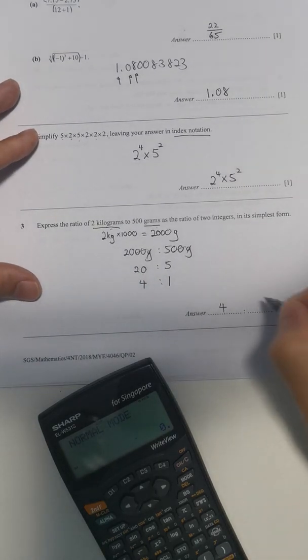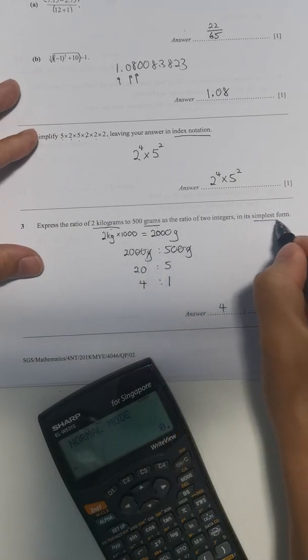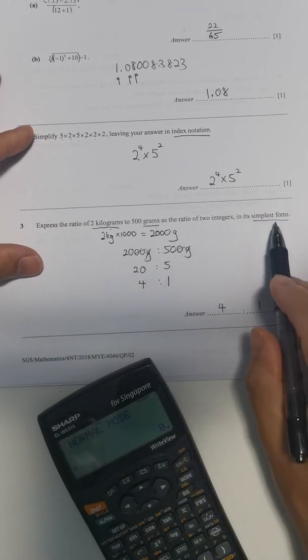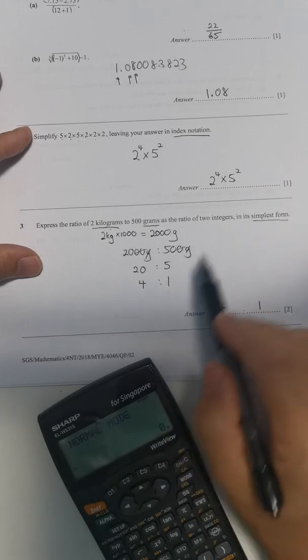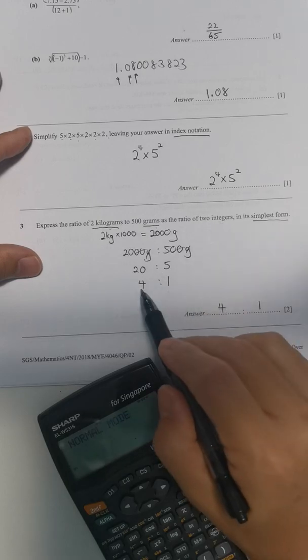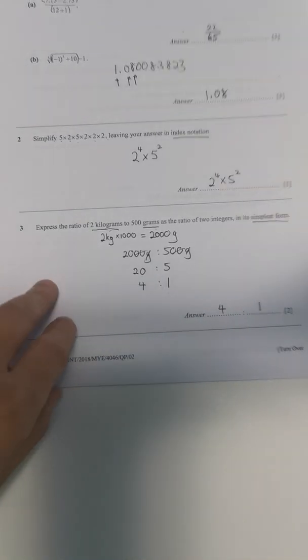Okay, that is the simplest form. Many of you may not reduce it, so read the question carefully. They ask you to reduce to the simplest form, so we have to reduce until you cannot divide anymore. And check that they are 2 integers. 4 is an integer and 1 is also an integer. Okay, now let's come to question number 4.